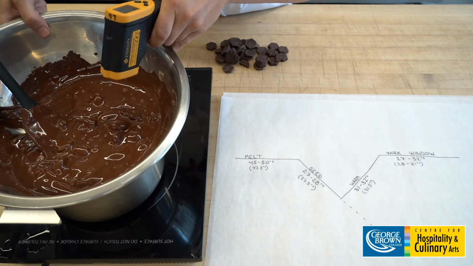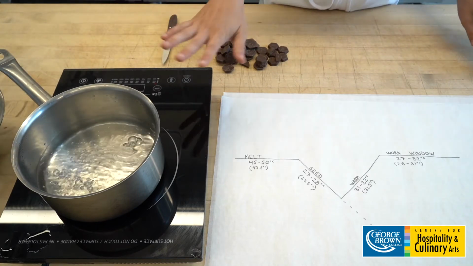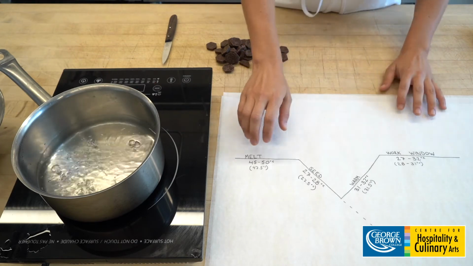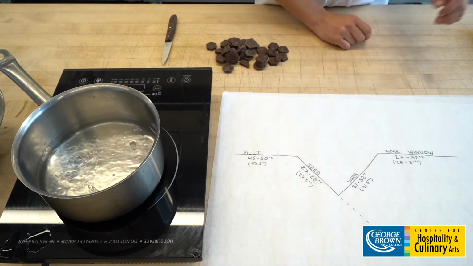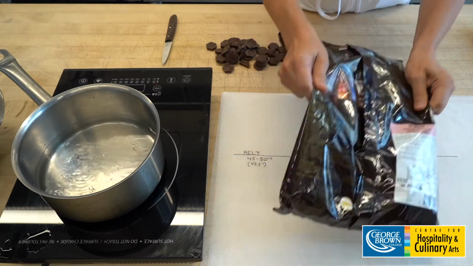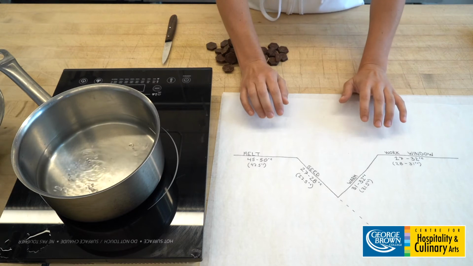Okay, so I don't want this chocolate to get too hot while I'm explaining things, so I'm going to take that off the heat, and I'll explain everything I'm doing. But let's go over this chart first. So we have technically 3 windows. On the back of your bag, you're going to see 3 windows. Each window has to be sort of achieved in a proper way.